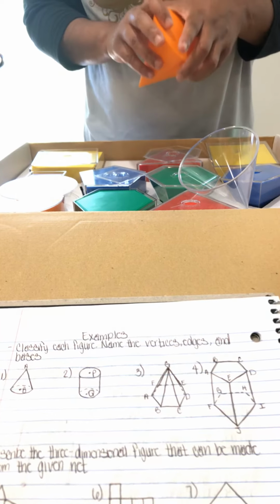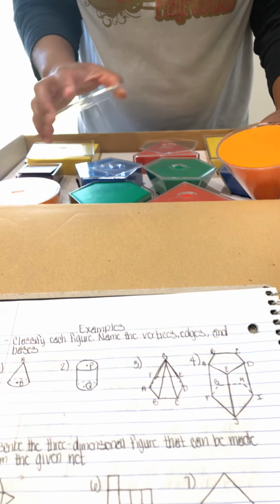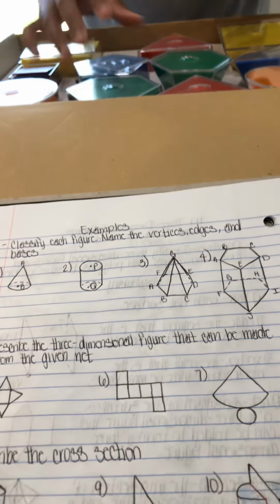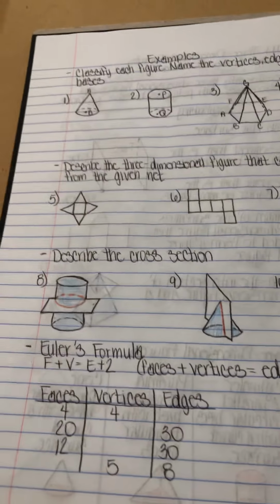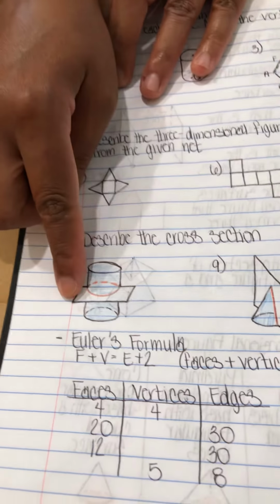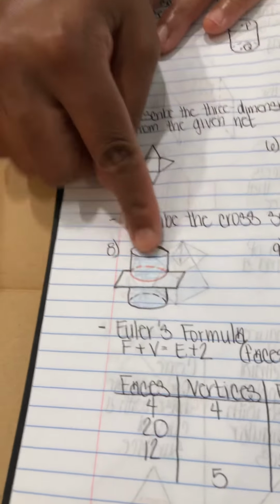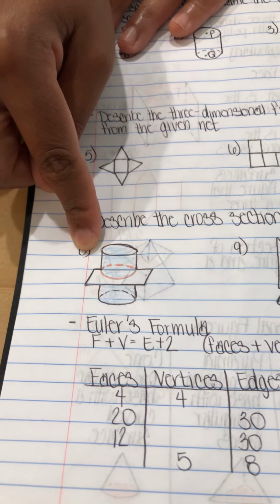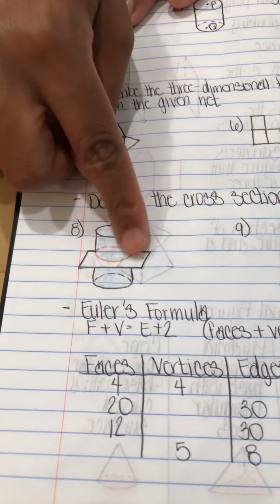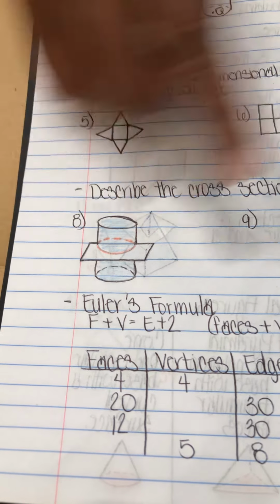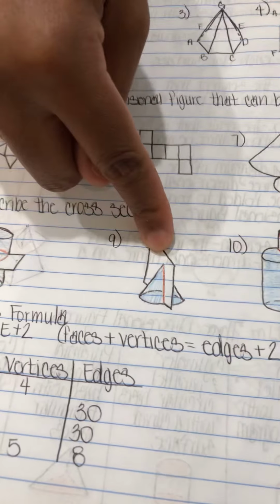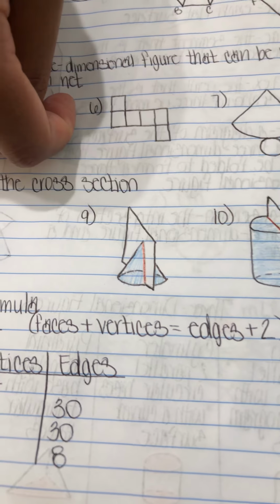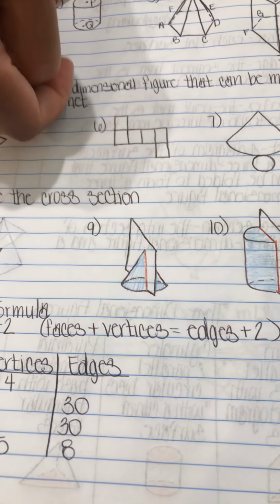All right, as far as cross sections. Cross sections, remember you want to look at what is going to be parallel to your particular base. So this cross section cuts that cylinder right in half. Because it is parallel with my bases, which are circles, that means this cross section will then be a circle. For this one, this is a cone that it has cut in half. So if you imagine cutting a cone in half, the shape that you will actually get will be a triangle.